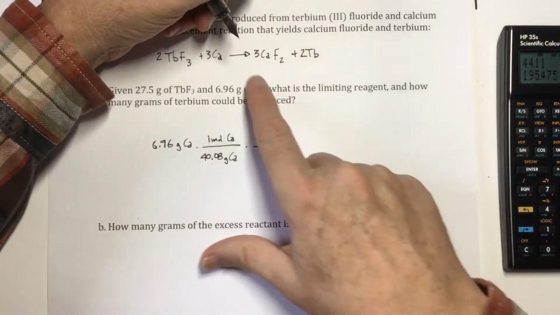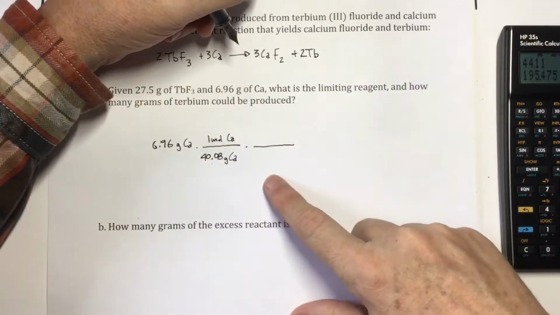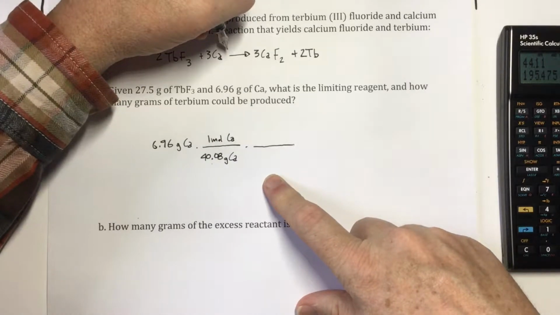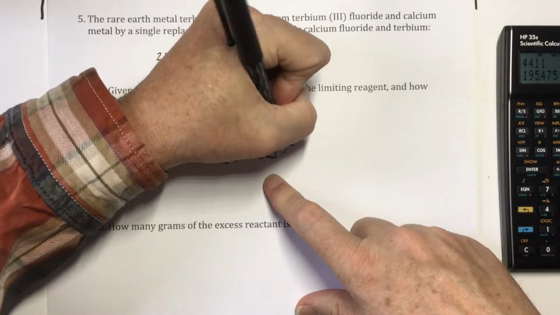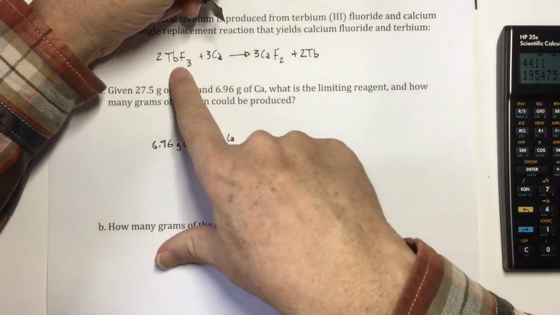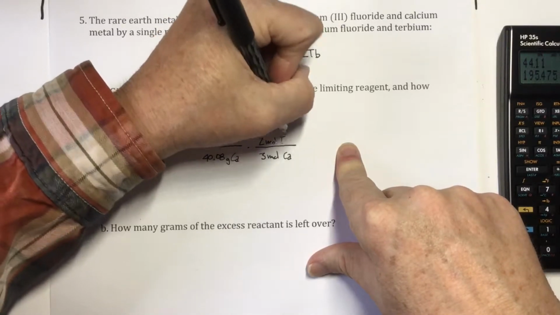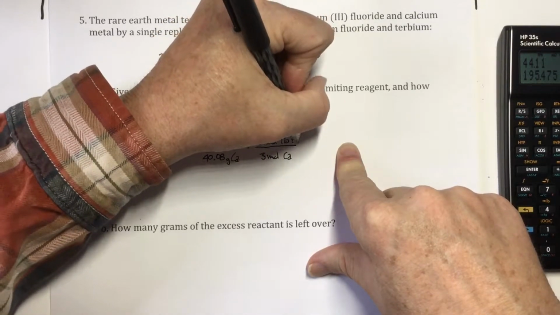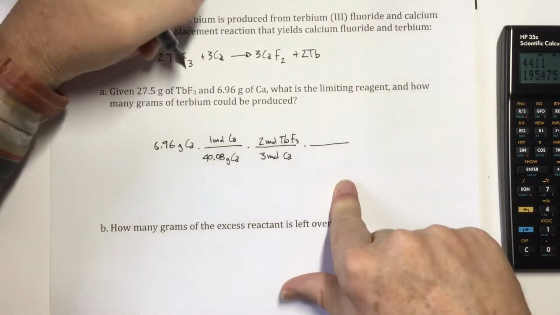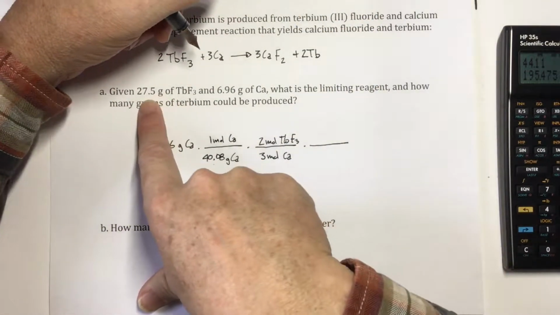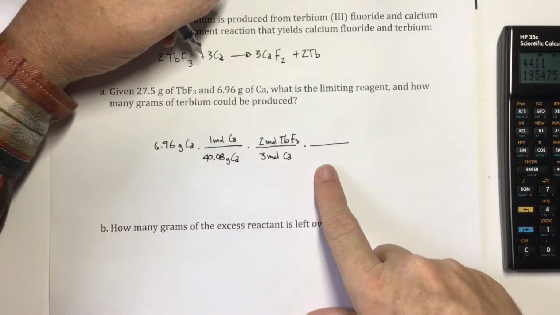And I use my mole ratios up here. I'm going to go from calcium to terbium fluoride. So I will say that is 3 moles of calcium to 2 moles of terbium-3 fluoride. All right, but I'm only given my terbium fluoride in grams, so I need to convert this to grams so I can compare it to the amount I actually have.